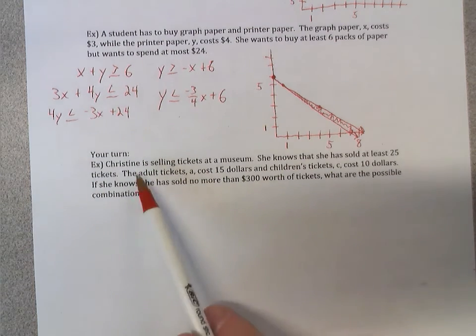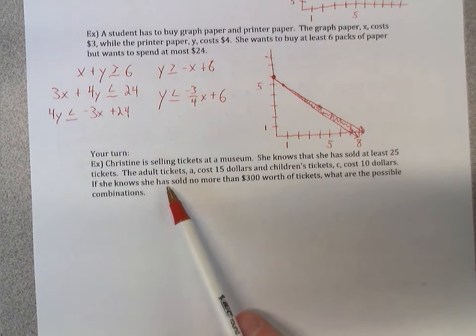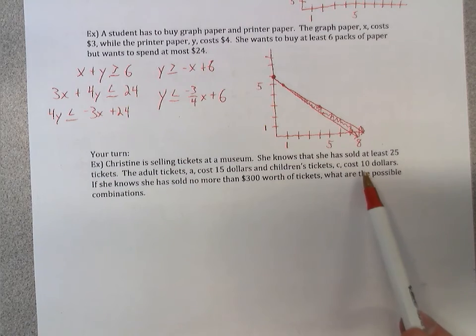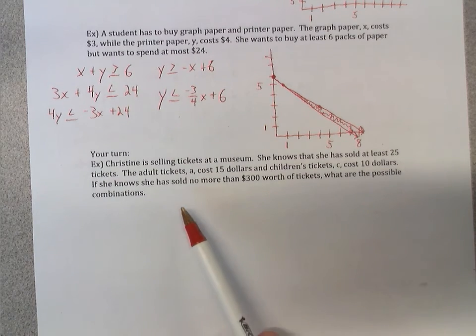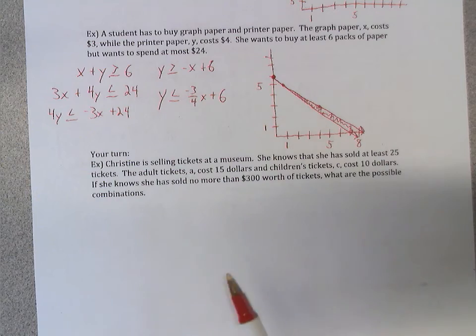Okay, so Christine is selling tickets at a museum. She knows that she has sold at least 25 tickets. The adult tickets A cost $15 and children's tickets C cost $10. If she knows she has sold no more than $300 worth of tickets, what are the possible combinations?